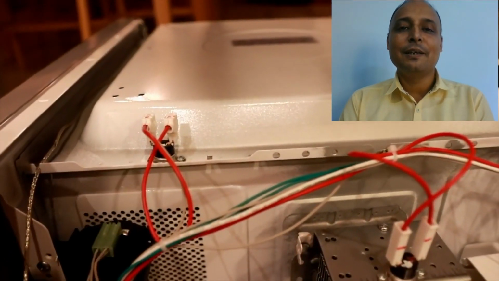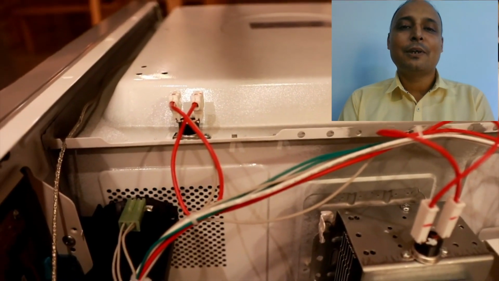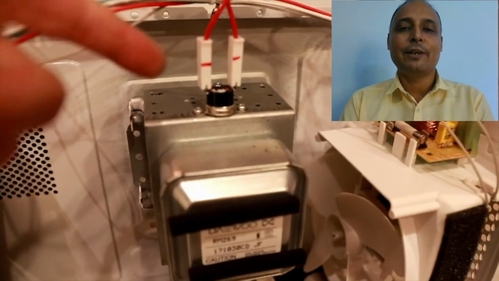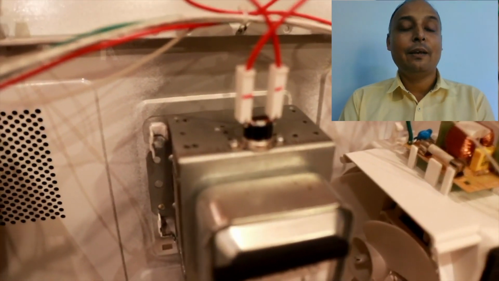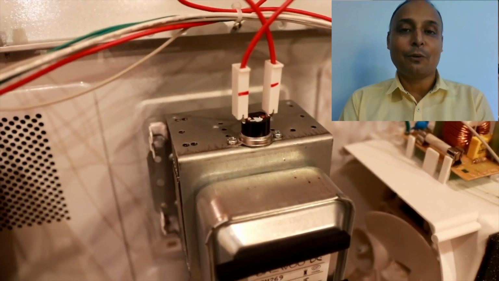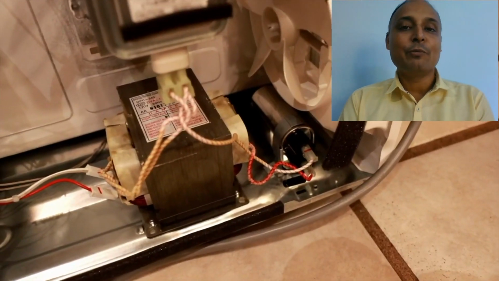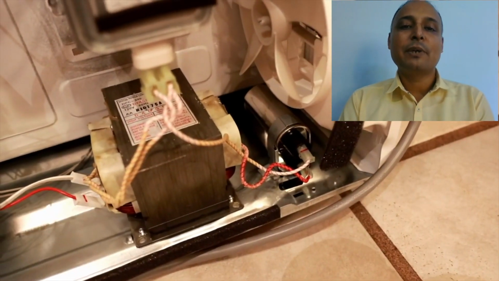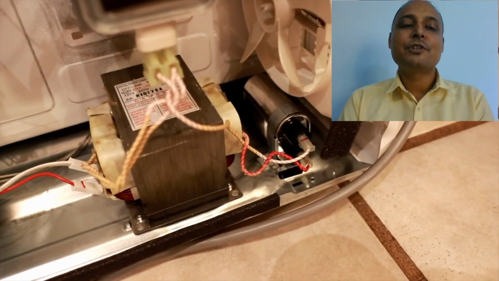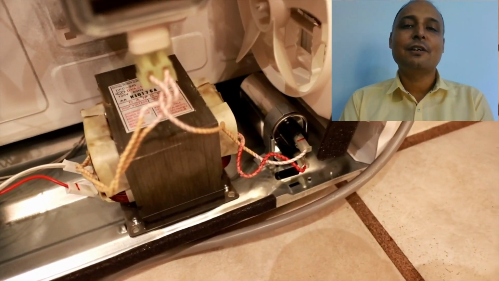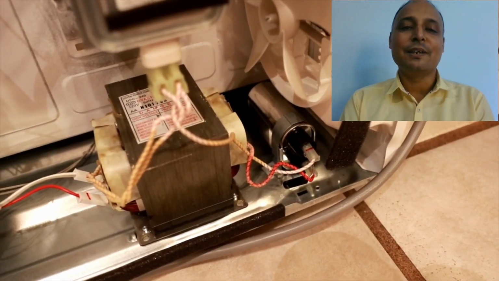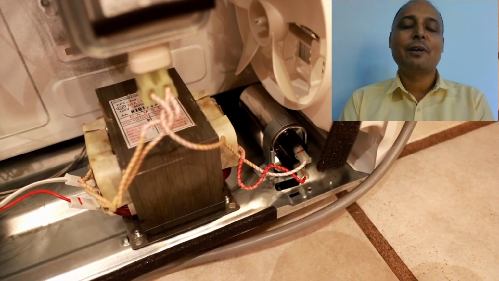This transformer is also a component of the circuitry with which we should be very careful while working. Even after switching off the microwave oven while doing a repairing job, we must be careful in discharging the capacitor, as well as the components which can store energy, using a screwdriver.